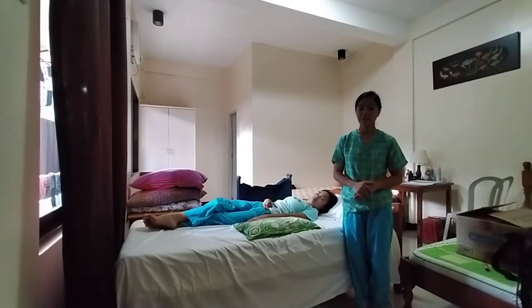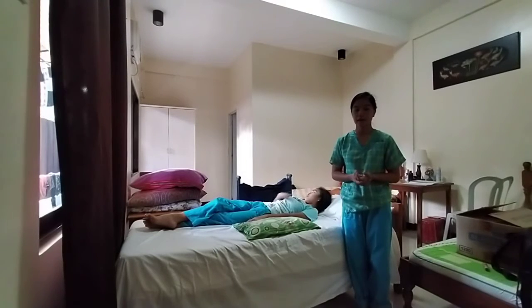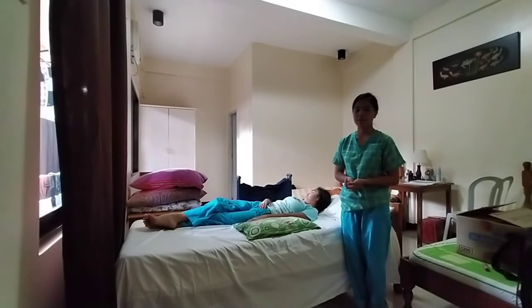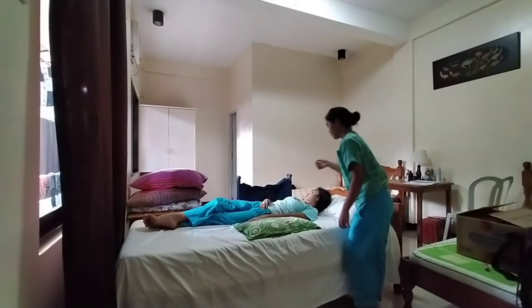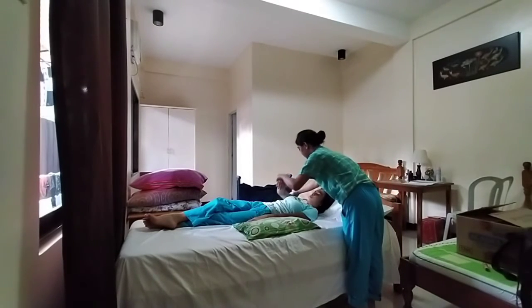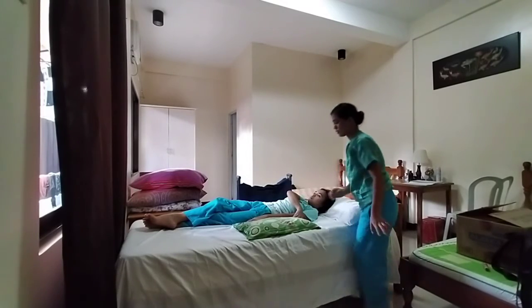Place the client's far arm across the chest. This allows the client to use leverage from the body. Grab the client behind the far shoulder. Just like that for the rolling of the patient.